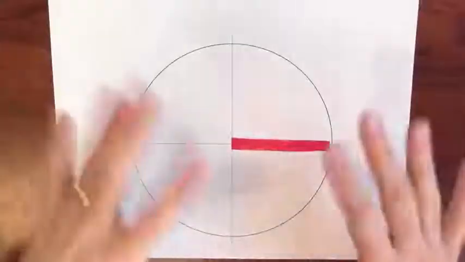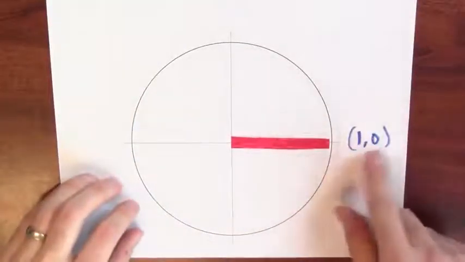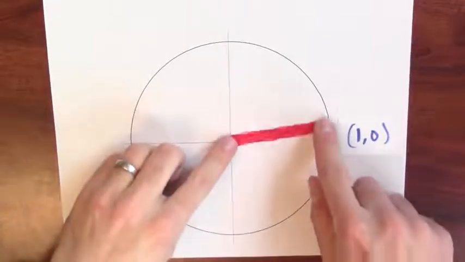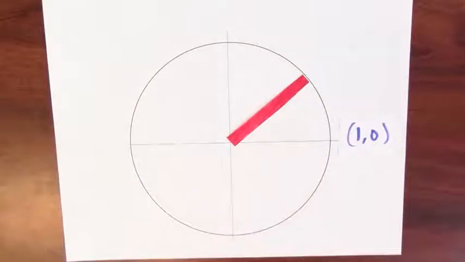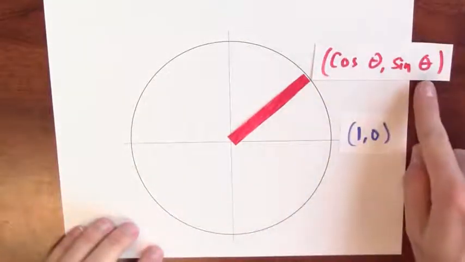How do we really know that that angle sum formula is true? What happens if I just rotate a single point? For instance, if I take this point here, point 1, 0, and I rotate it through an angle of theta, then I end up at the point cosine theta, sine theta.